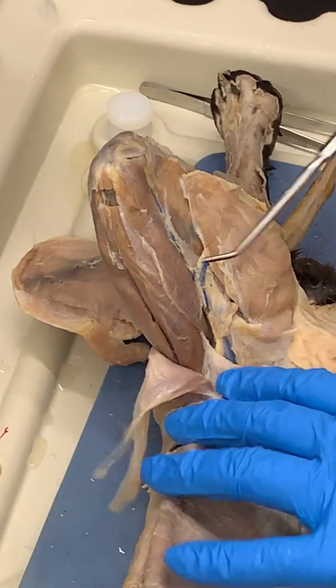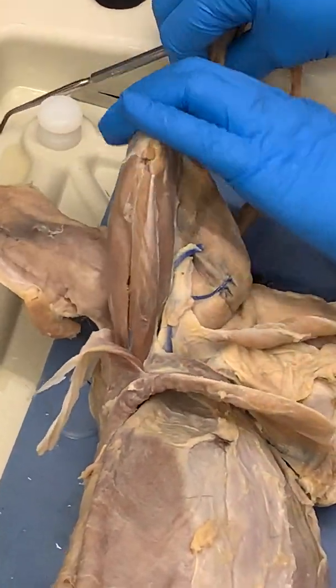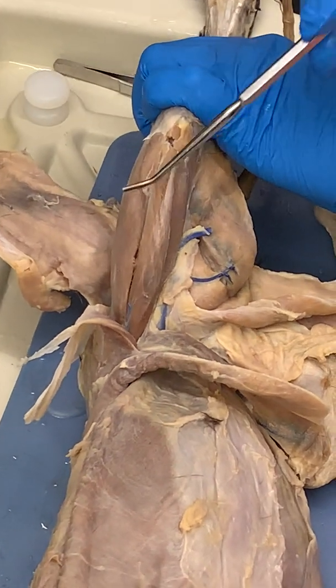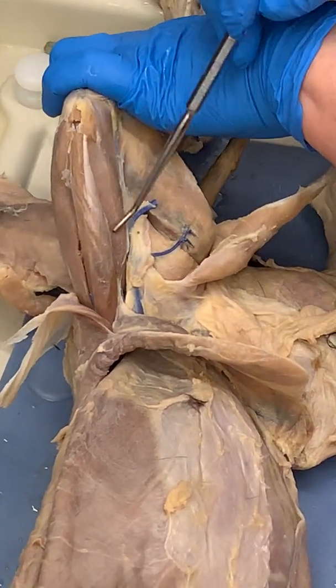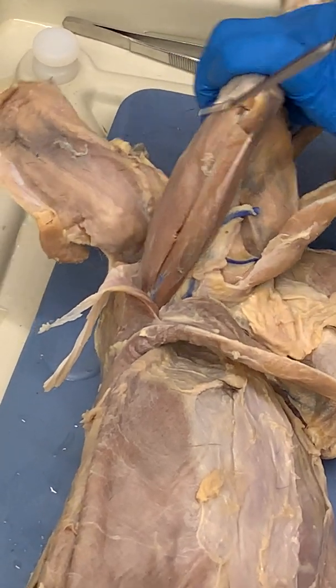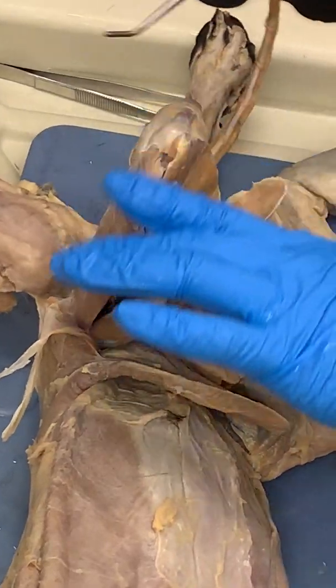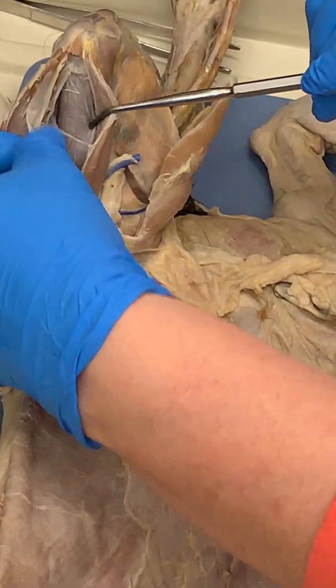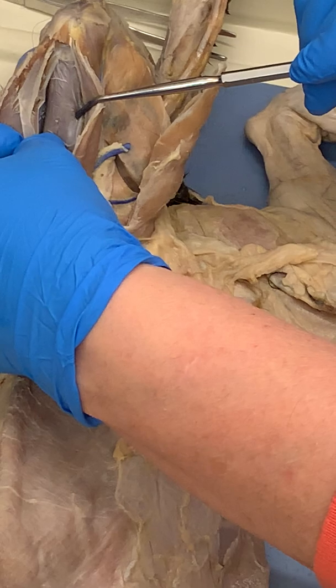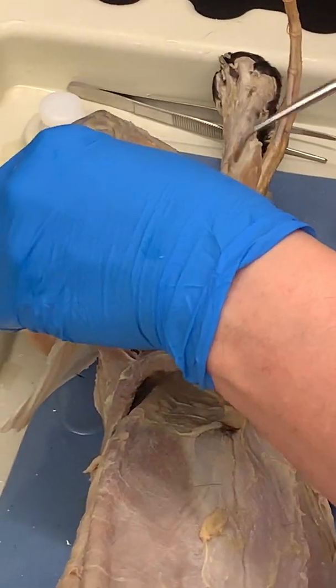Peel him back. Here's our, this is not a really great way to show you this. Okay, here's our quadricep muscles. We have vastus medialis right here. Rectus femoris is right here. Vastus lateralis is right here. Underneath rectus femoris, we have vastus intermedius. Okay? So there's the anterior thigh.